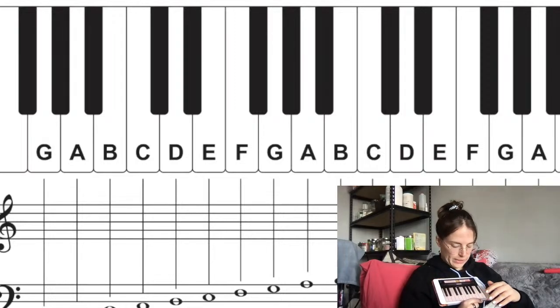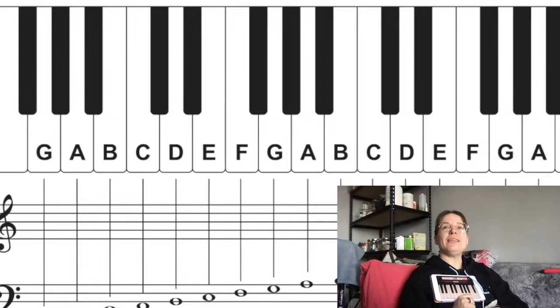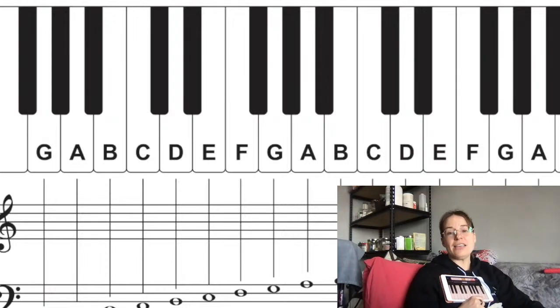Okay. So for ease, we are going to start in the key of C major. Why am I saying for ease? Because C major is the only key when you're looking at a piano that uses only the white keys.